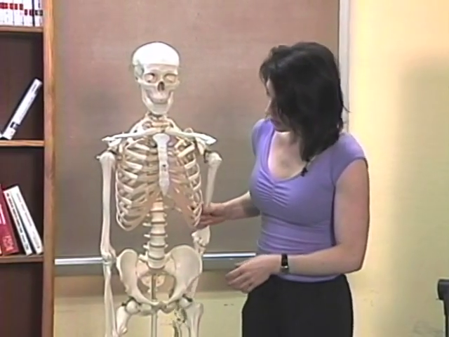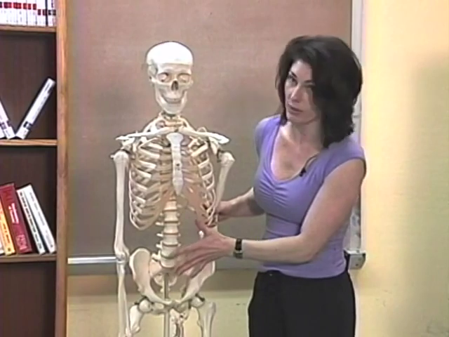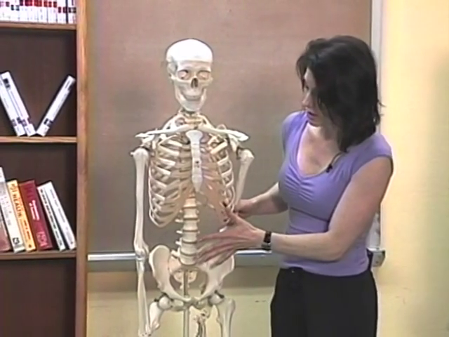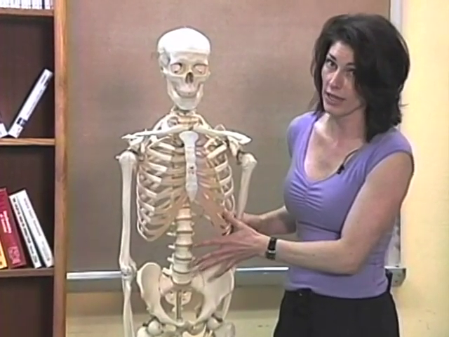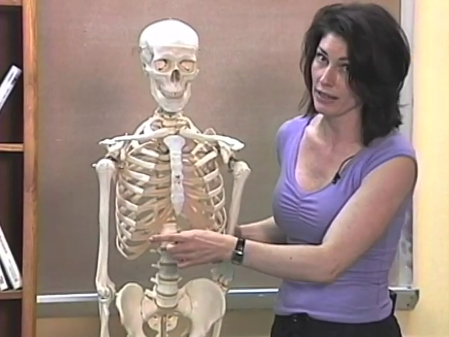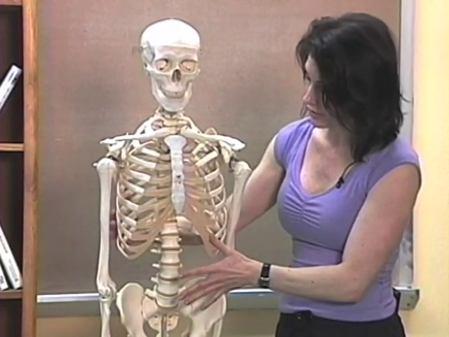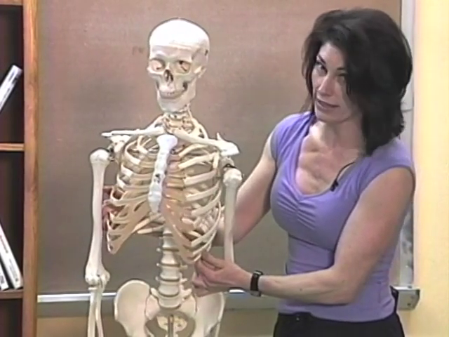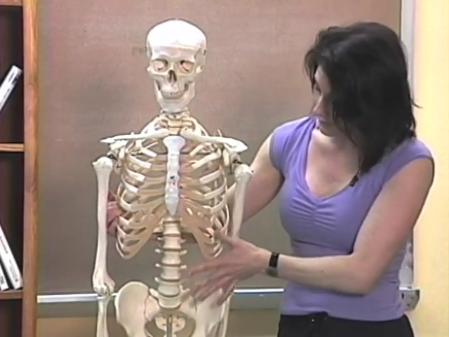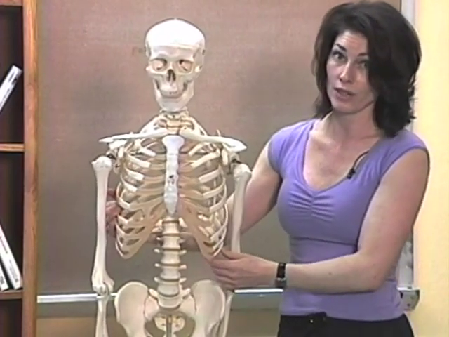Now the external obliques, again, originate on the outer ribs and come in toward the abdominal area in an oblique fashion. So when they contract and when they're involved in rotation, that means they're going to rotate the spine to the opposite direction of the body from which they're located. So in other words, the external obliques are going to contract, and this spine is going to rotate toward the right. The external obliques are located on the left side of this skeleton, and they're rotating the skeleton towards the right, or the opposite direction.